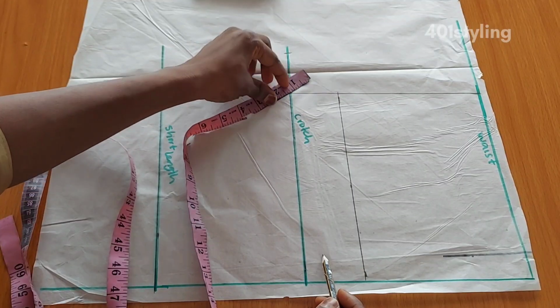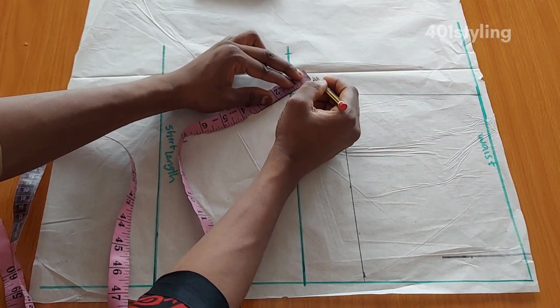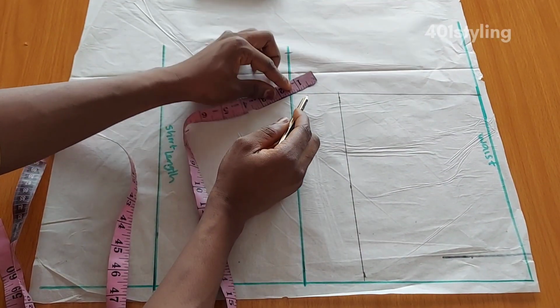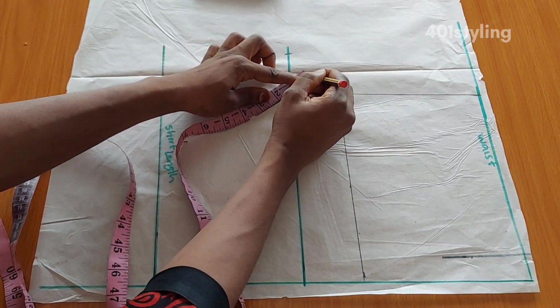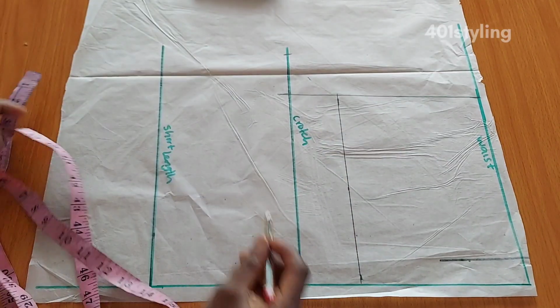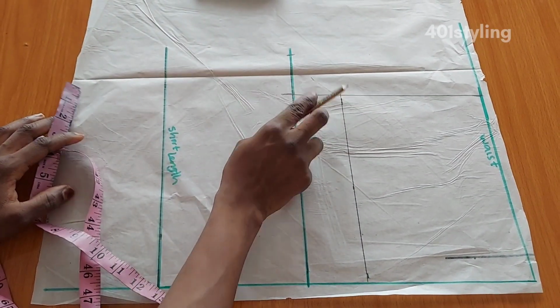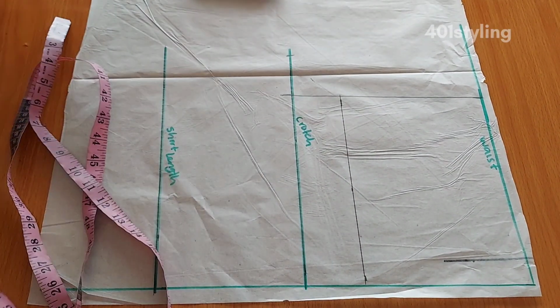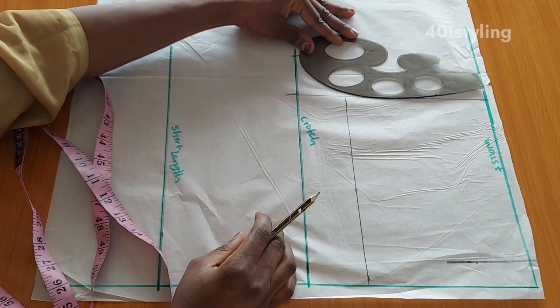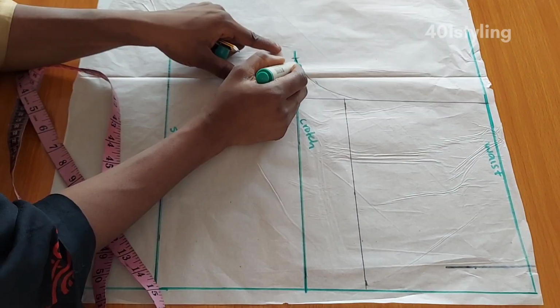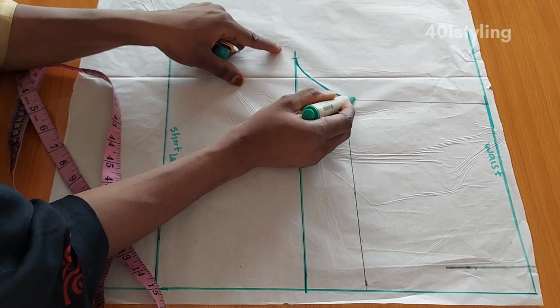For the crotch curve, you can measure 1 or 1.5 inches diagonally from this point here. It's going to be diagonal, not bent or slant or anyhow. So you mark it and you're going to connect from this point back to this line here. You can do this with your free hand, and at the same time you can make use of your curve rule. So I'm just going to make this line visible.